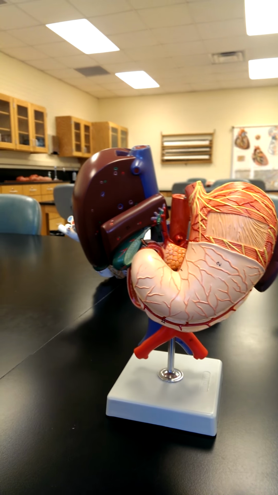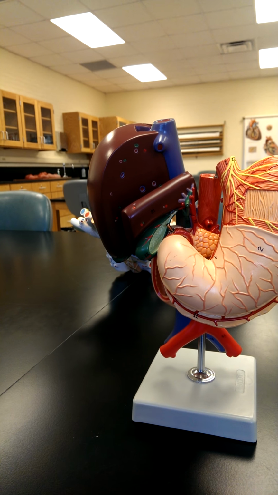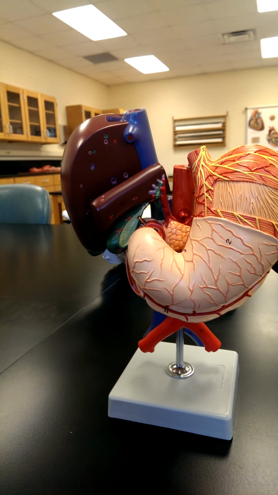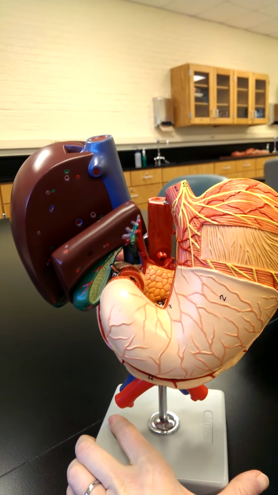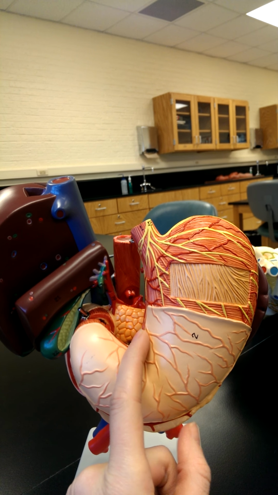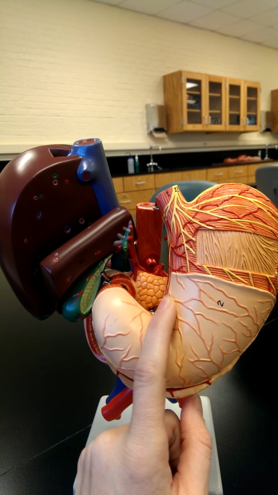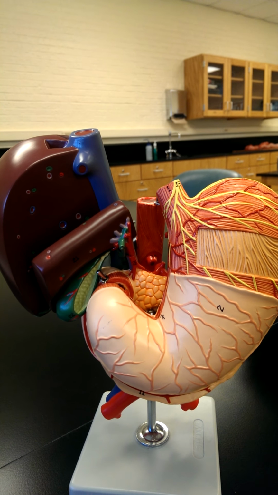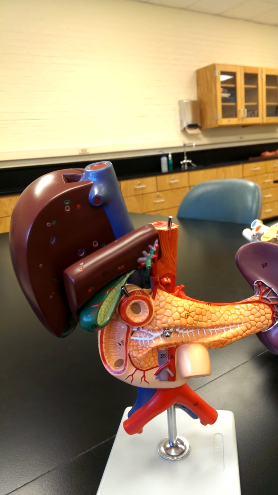Okay, this is our abdominal viscera model, and we can use it to show both arteries and veins within the abdominal region. Let's see if we get the light a little bit better here. All right, I see my stomach, and on the surface of the stomach is the gastric artery. That gastric artery is a branch that comes off of the celiac trunk, and we'll look at that in just a moment. But let's get our stomach out of the way.